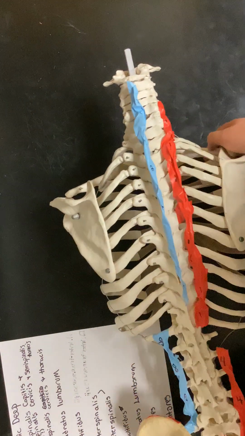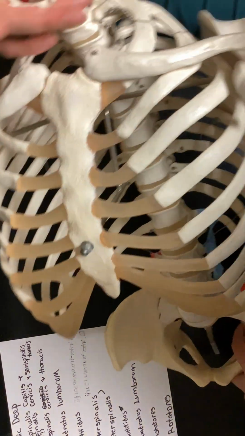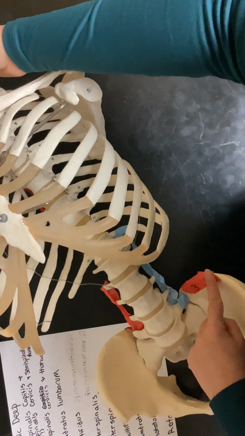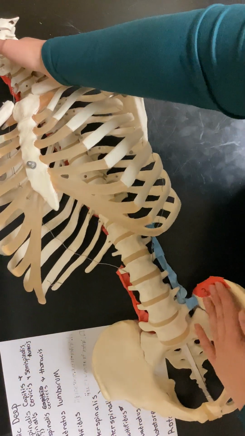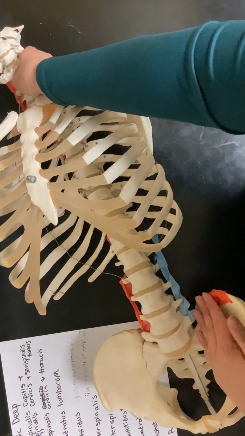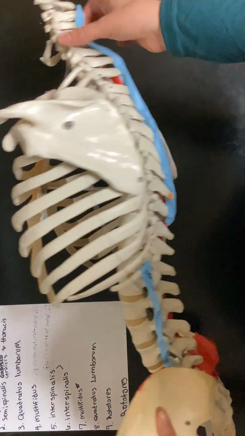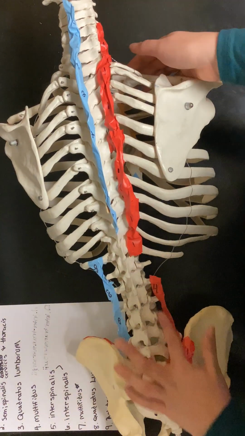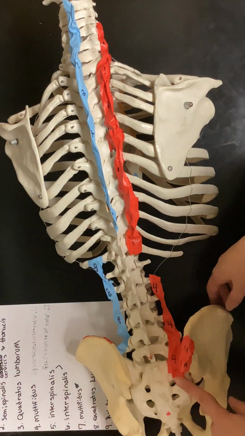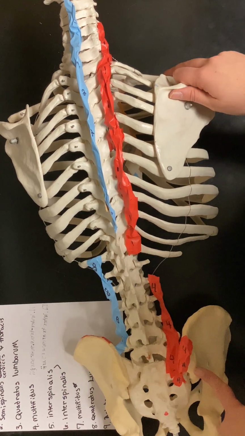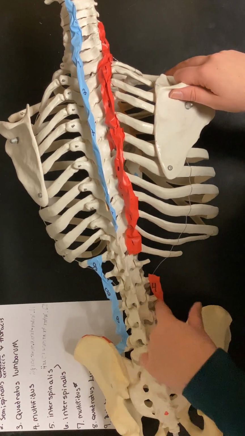Okay. So then for 3, it was your quadratus lumborum on the inner posterior rim of your iliac crest here. Okay. 4, I have your multifidus here on the posterior sacrum, your PSIS, and your transverse processes here.